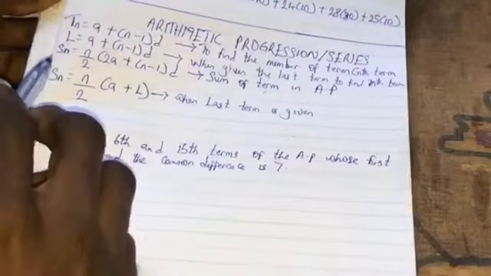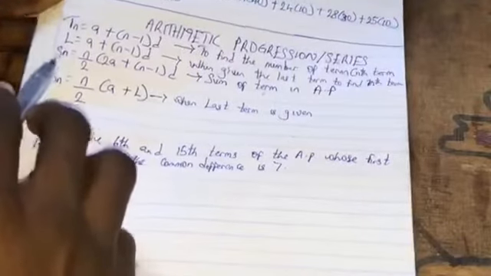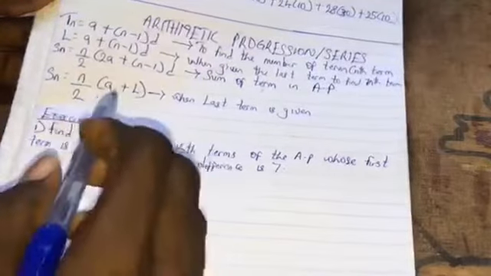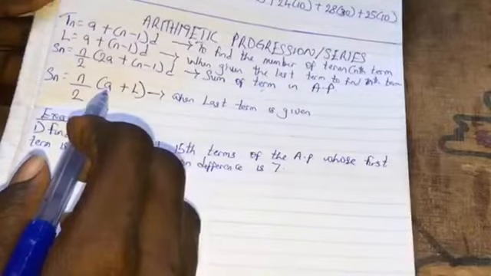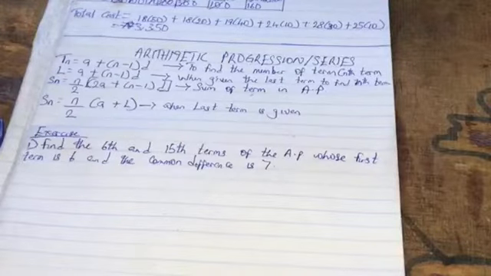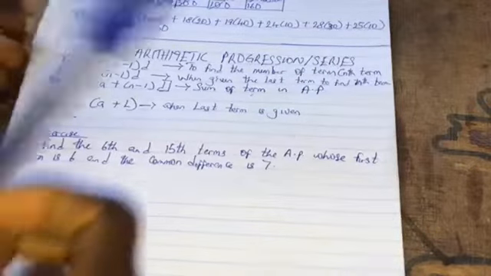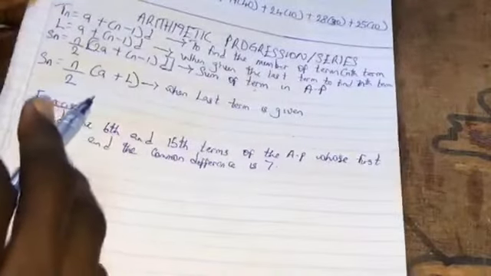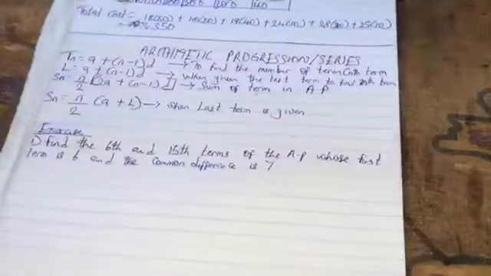To look for the sum of the terms, you have the formula Sn equals n over 2 open bracket 2a plus open bracket n minus 1 close bracket d, which gives the sum of the terms in an AP. But for the sum of the terms where the last term is involved, the formula changes to Sn equals n over 2 open bracket a plus L close bracket. That is when you are given the last term. So let us quickly dive into questions and answers.